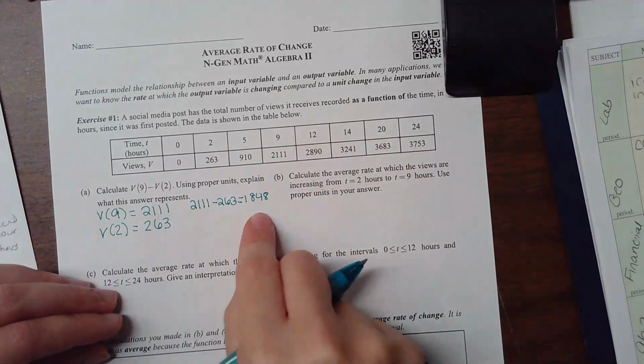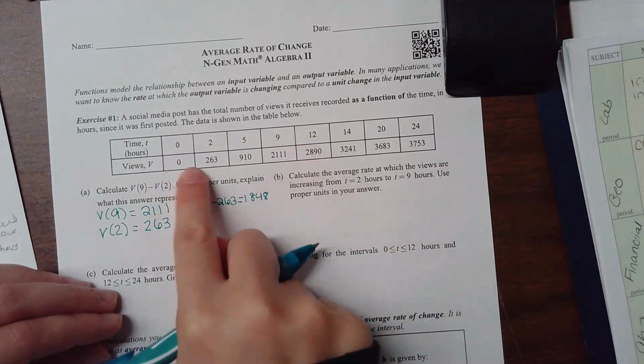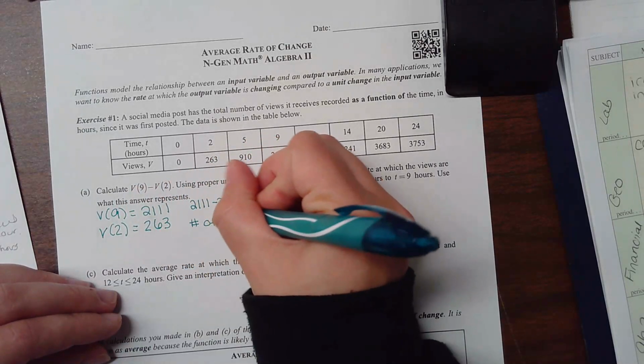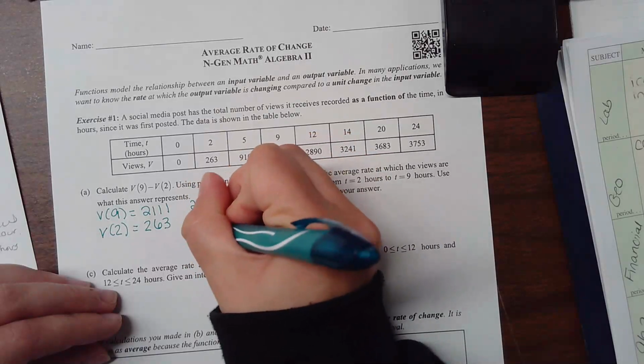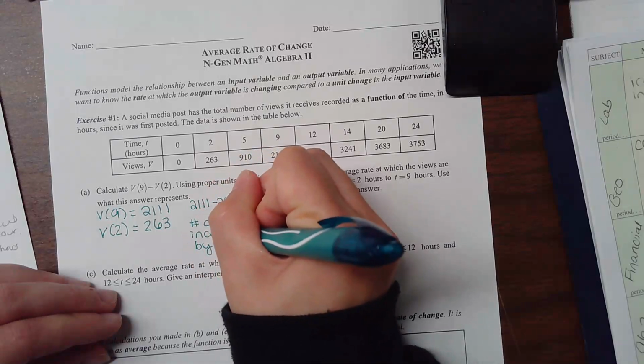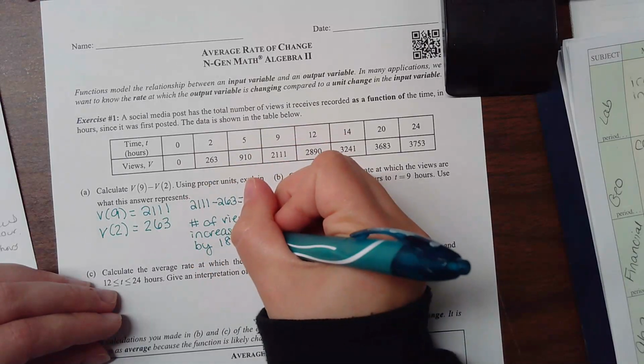And what does this answer represent? It's about views. So the number of views increased by 1,848.